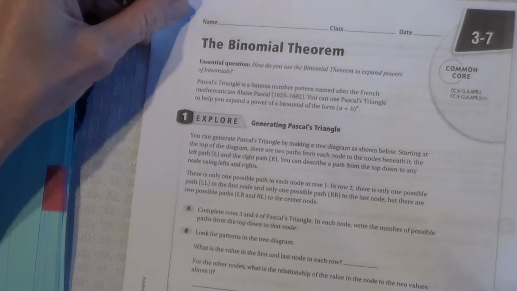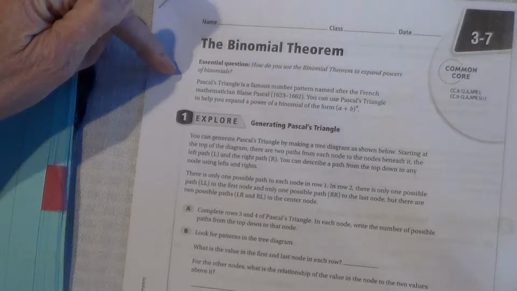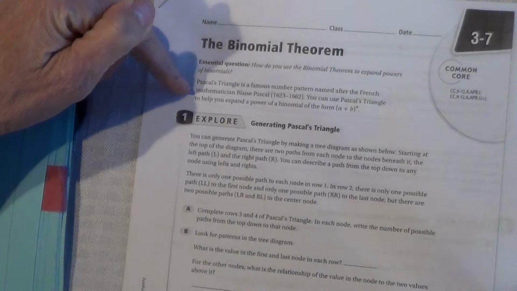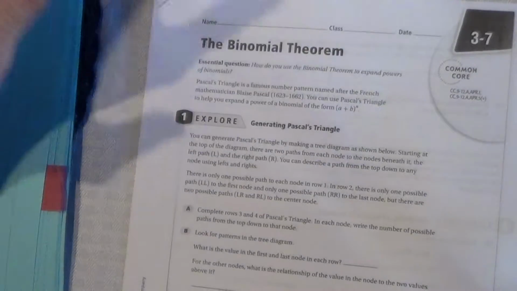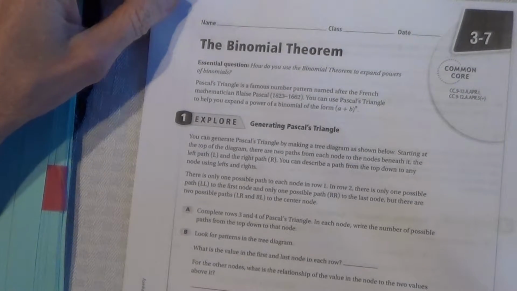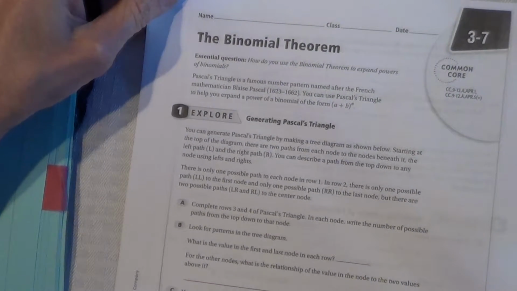How do you use the Binomial Theorem to expand powers of binomials? Pascal's triangle is a famous number pattern. I just want you to play with this. This is the 7th lesson of Unit 3.